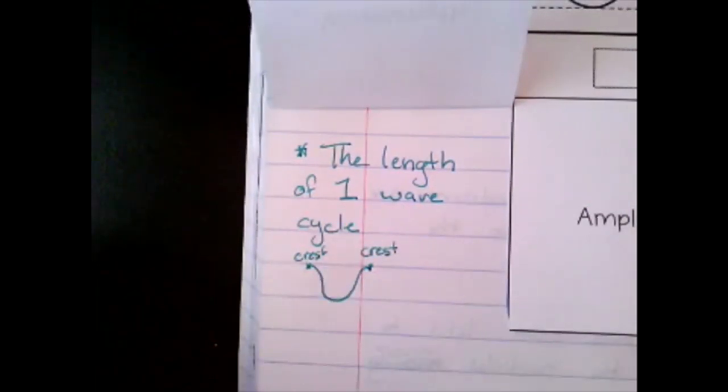Wait, Miss Sarah, what was the question? You have those 3 blanks in the diagram. We're going to think to ourselves, which one of these 3 is the wavelength?